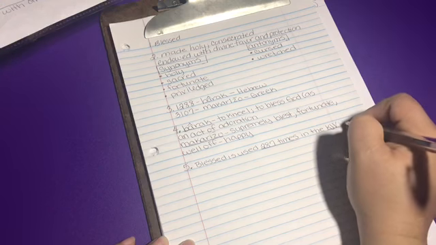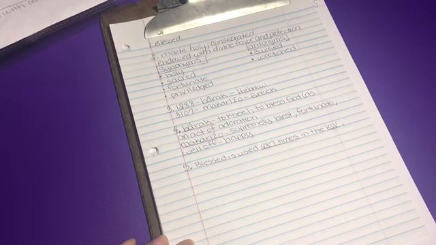And this is so that way, if you go back to it and you're using a different translation, you'll know which translation it was used in.